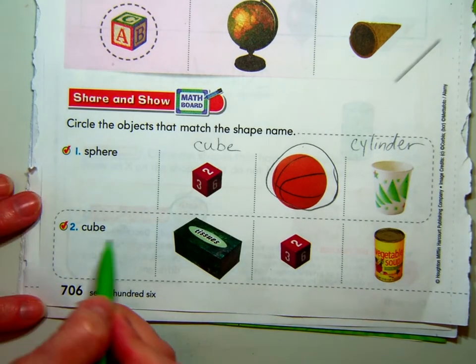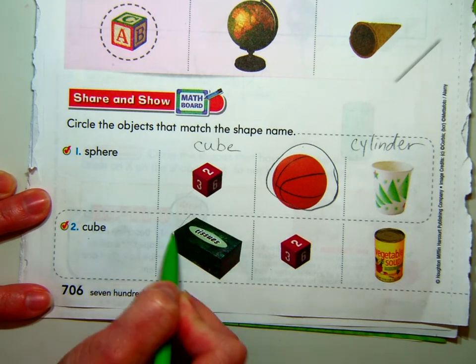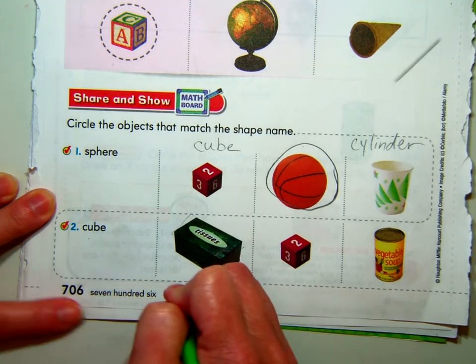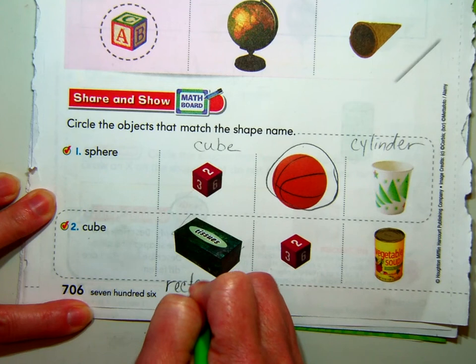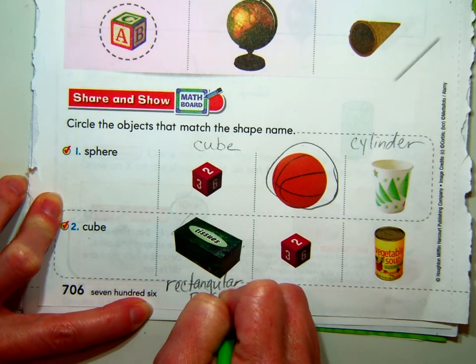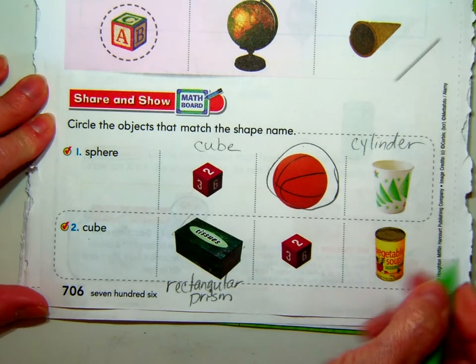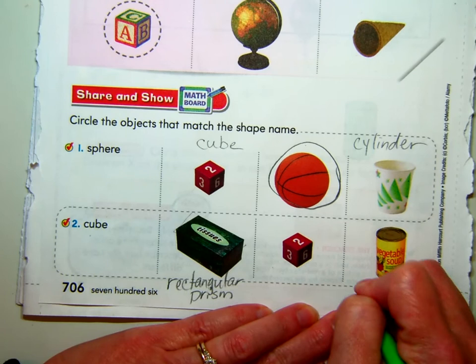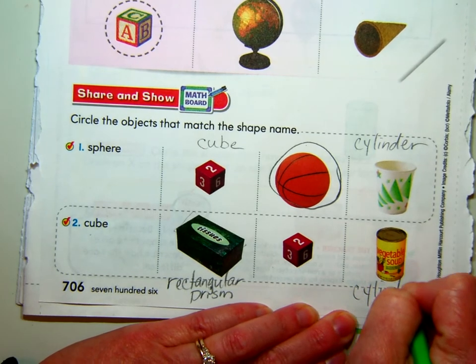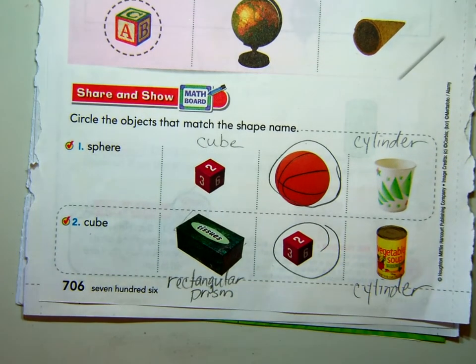So, which one of these is a cube? Well, this is a tissue box, and that's a rectangle. So that's a rectangular prism, because it's a rectangle shape, and prism means that it's a box, an object. It's not flat. This is a soup can. I know that is a cylinder. That means this one is a cube. And it is a cube.